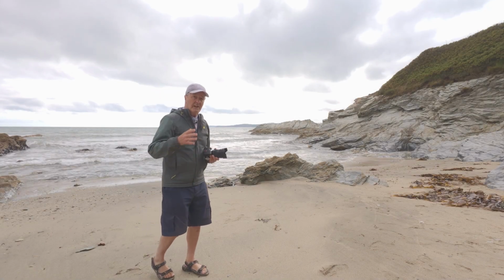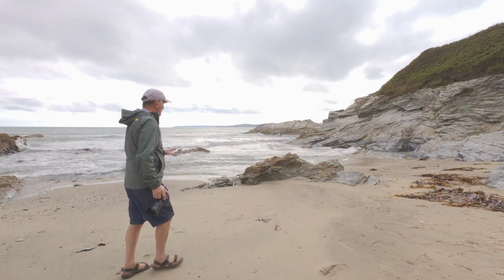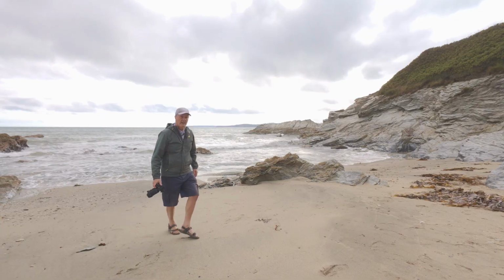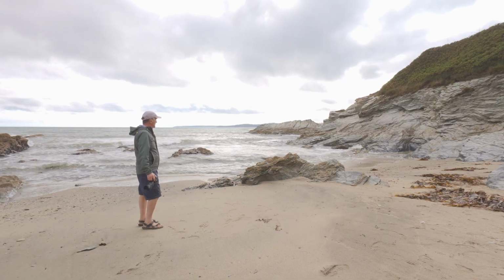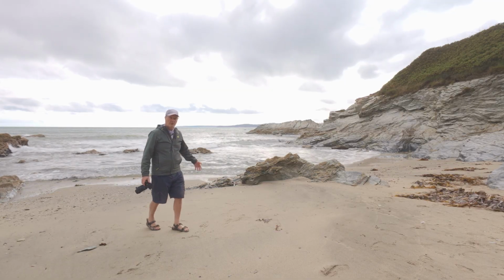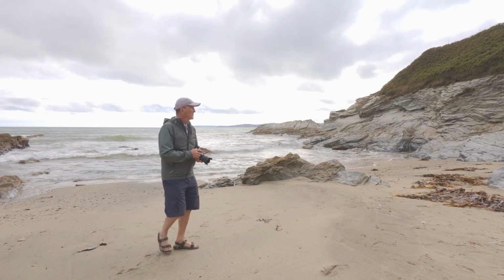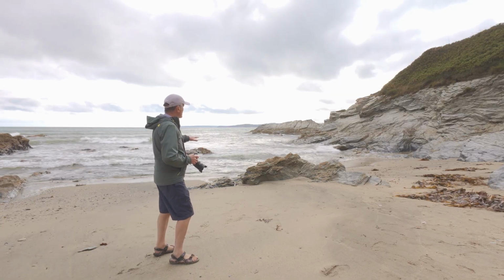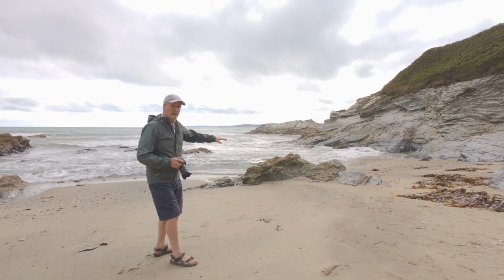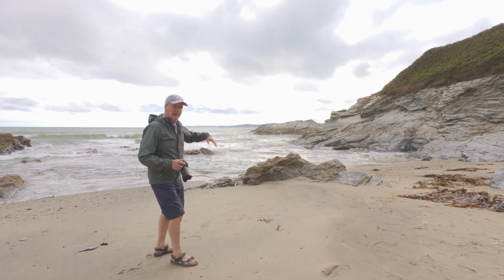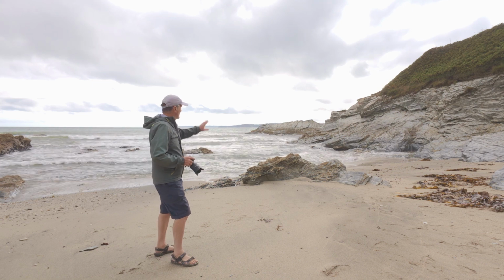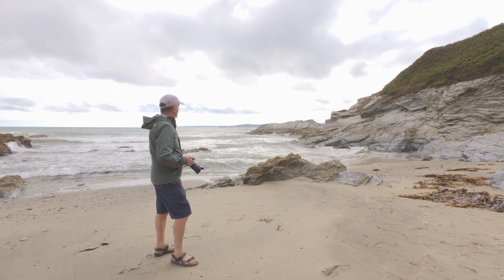So I've moved things around a little bit. Still got my rock which I'm taking shots of here. Still aiming to reduce the complexity of the scene with all the rocks behind and so on. The water behind is coming in and giving that sort of blank space between my subject and the rocks behind.